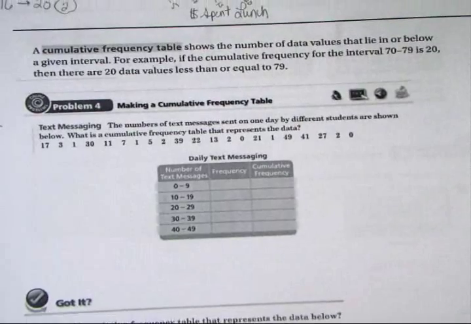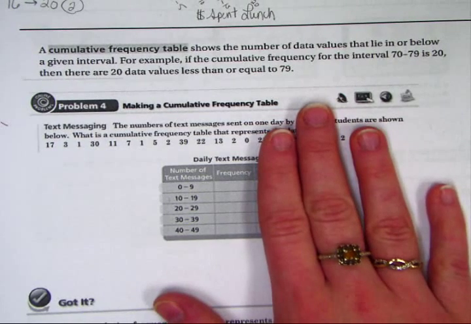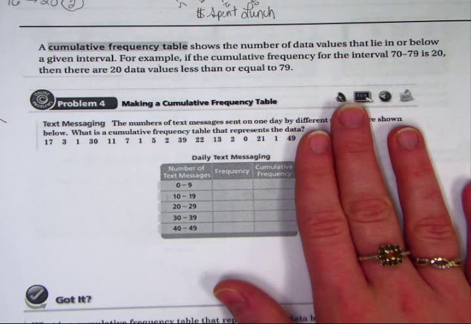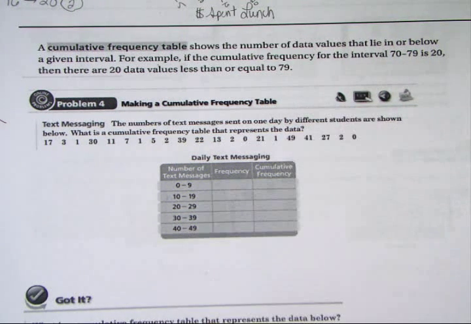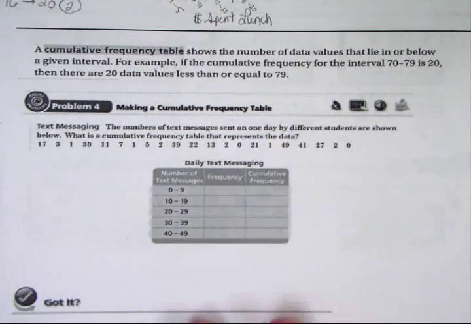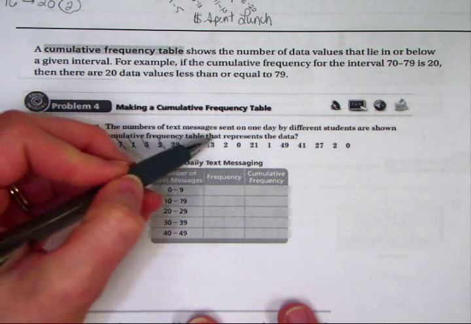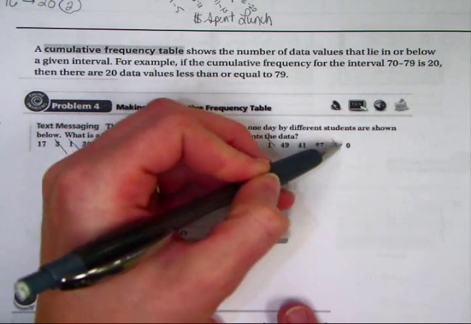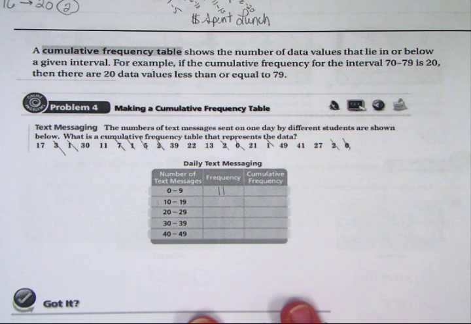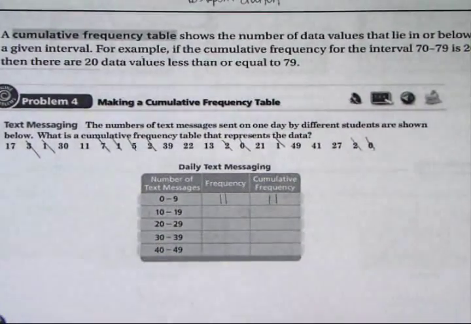So let's look at this and how it's different. What I'm covering up, if you just look at what I'm not covering up, that's a frequency table. When I add the cumulative frequency, that makes it a cumulative frequency table. Let me teach you how this works. I want you to count how many times 0 to 9 happens. 1, 2, 3, 4, 5, 6, 7, 8, 9, 10, 11. I see that 0 to 9 happened 11 times. So far, the cumulative frequency is 11 because that's as many as we've had so far.